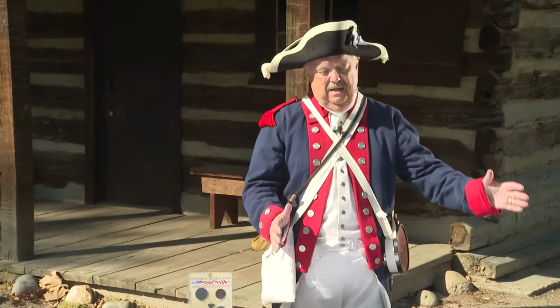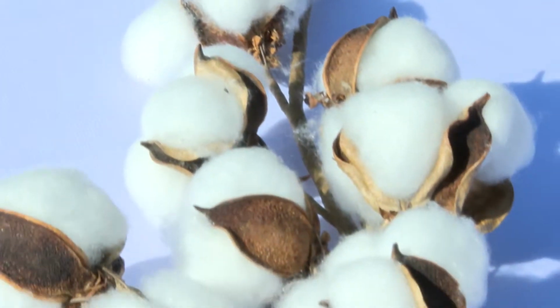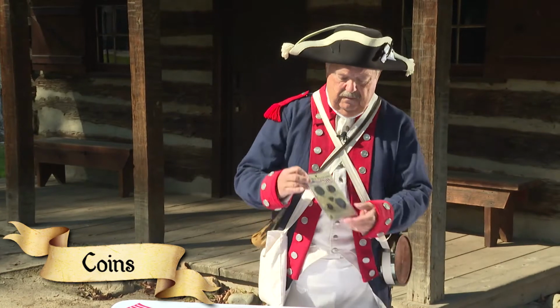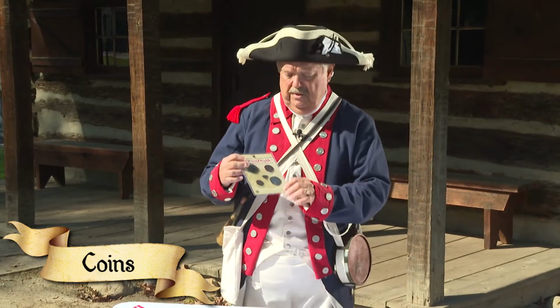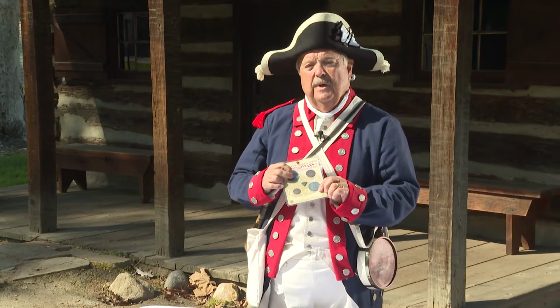So this was commodity money, and it was used in the late 1600s all the way through the 1700s. The second form is coins. The principal coin that was used was the Spanish dollar right here. Another question, does anybody know what a bit is?